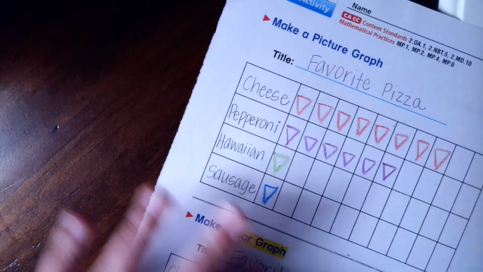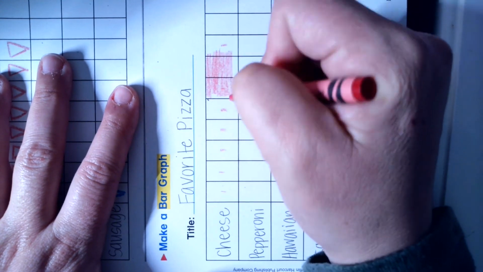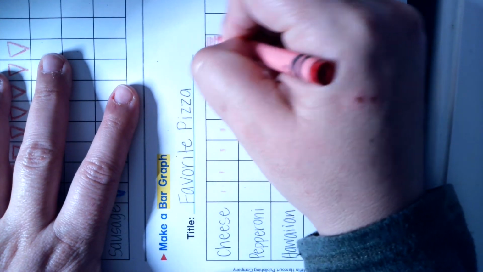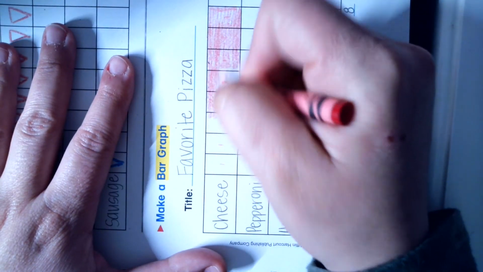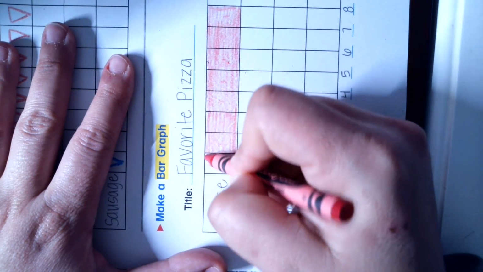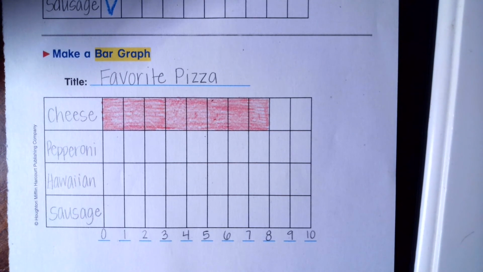I like to personally turn my paper this way and color side to side, going back towards my 0. So go ahead and do that now. Color in your cheese bar. So there we have our first bar completed on our bar graph.